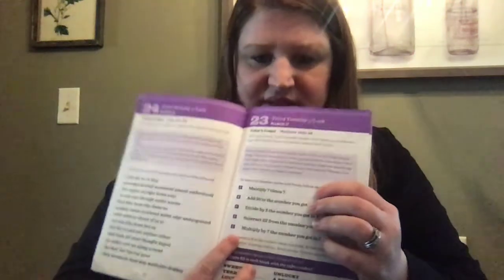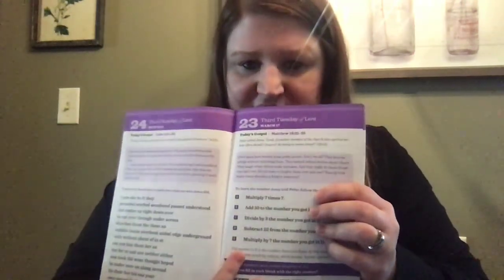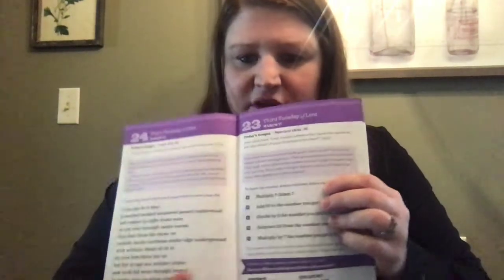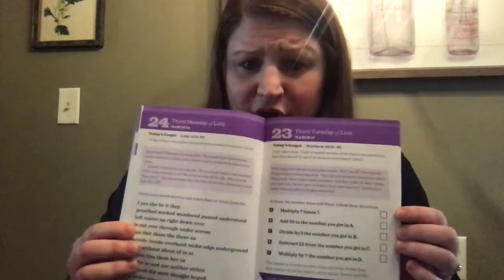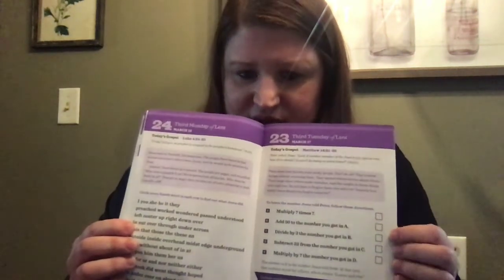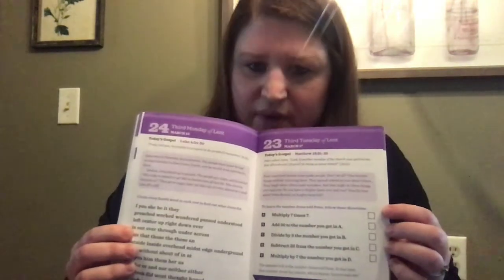It says, to learn the number, Jesus told Peter, follow these directions. So this is going to be a little bit of math. And so it says A, B, C, D, E. So you have to read what it says for each letter. And then you're going to be writing it in the boxes at the end. So in the email that I sent you, right underneath this video, you would write those numbers. So where I have A, you'd write the number.